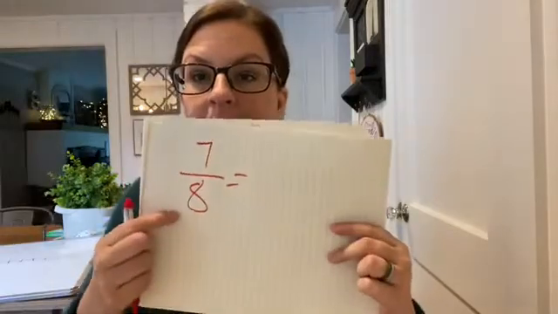Don't forget when we talked about fractions, we said that that line is a division sign. So if you have 7/8, that's really read as 7 divided by 8.